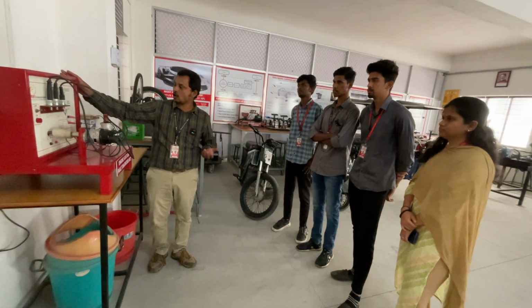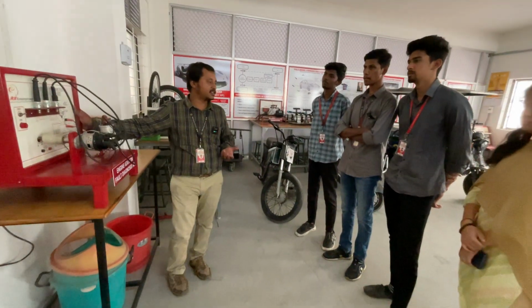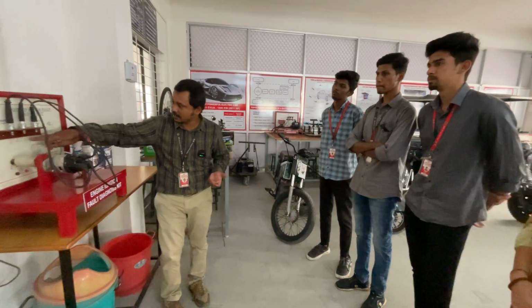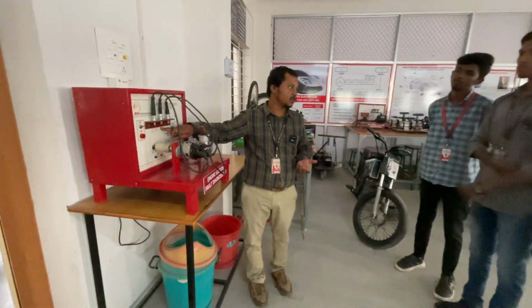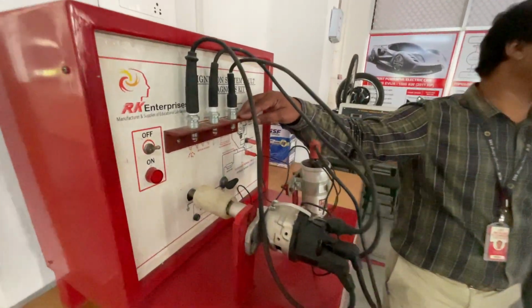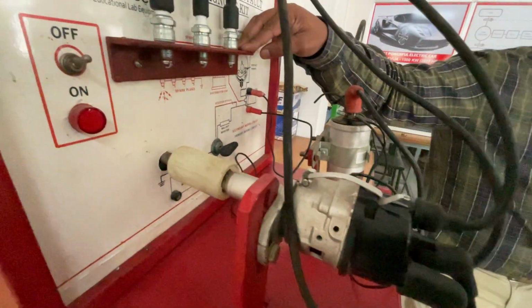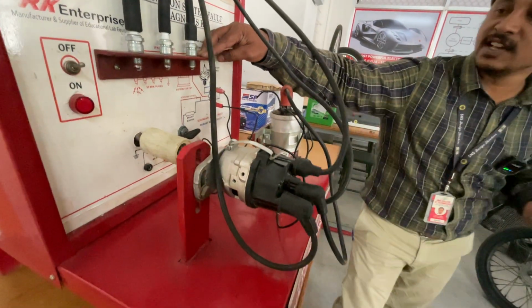So you can see the major components and how the circuit is connected. You can see here, these are the spark plugs, right? These spark plugs can be varied by means of the application. There are hot plugs and cold plugs. There are two different kinds of spark plugs, right?